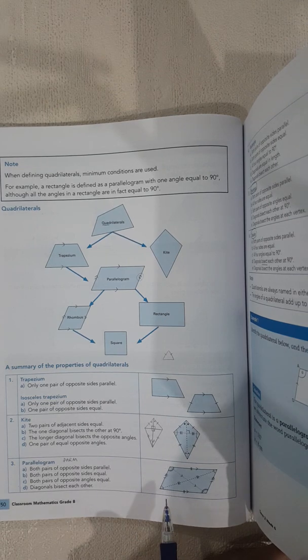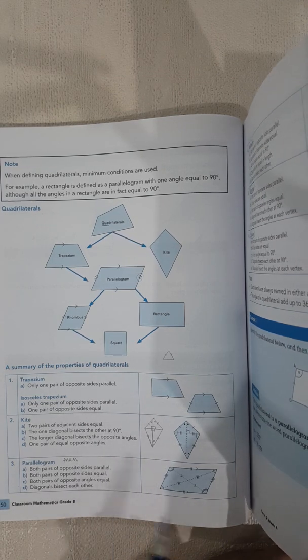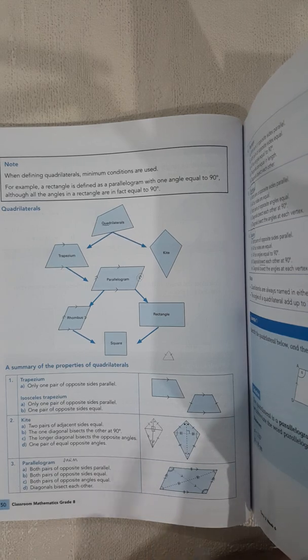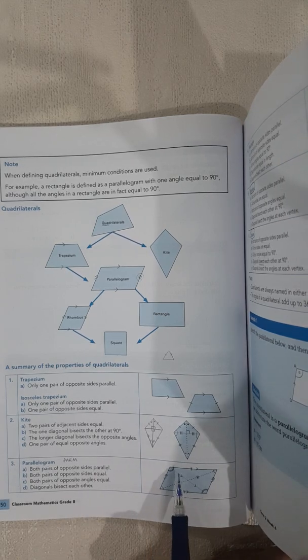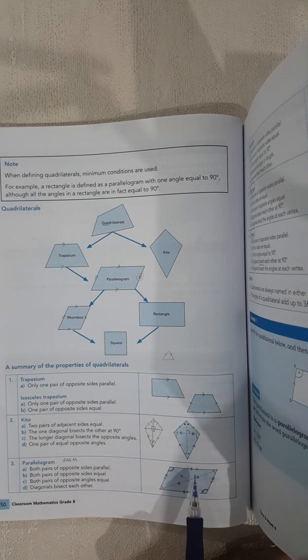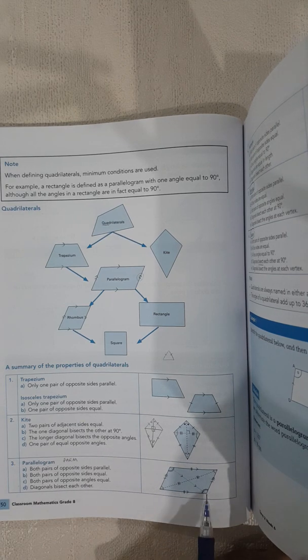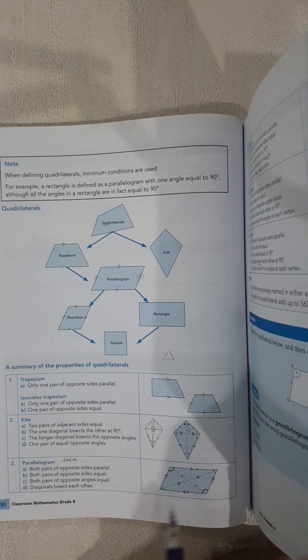Can you see this? A rhombus is like a square turned. This is like a rectangle turned. Both opposite sides are parallel. So that side is parallel to that side, and this side is parallel to that side. See the double arrows? We're matching that, and the single arrows.